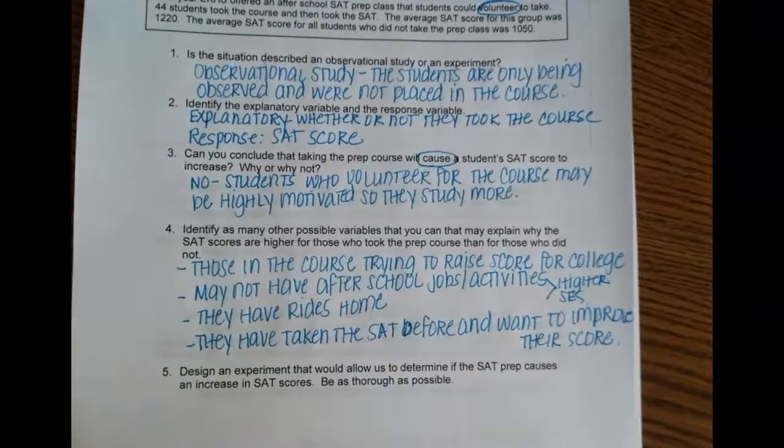And that means they have more free money available to them, and there's a whole host of other influences when you are in a higher socioeconomic group. Not that they're smarter, they just have more advantages that can make their scores go higher than somebody who is not in a high socioeconomic group.